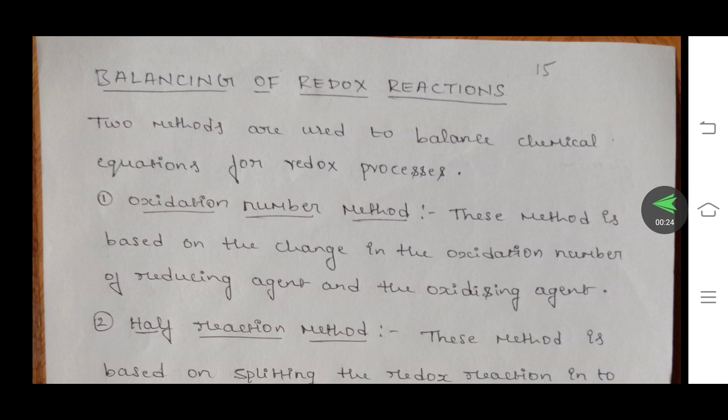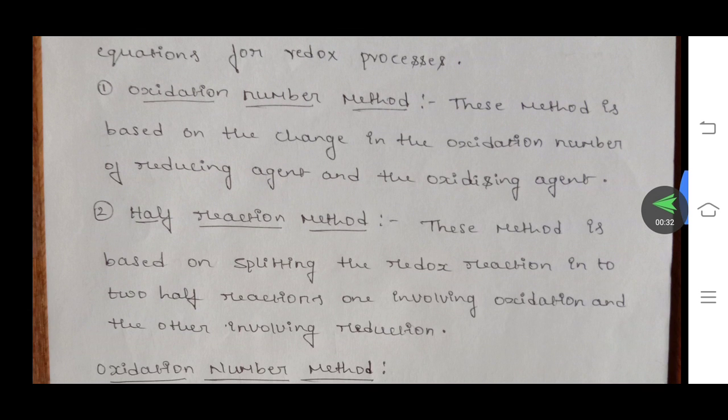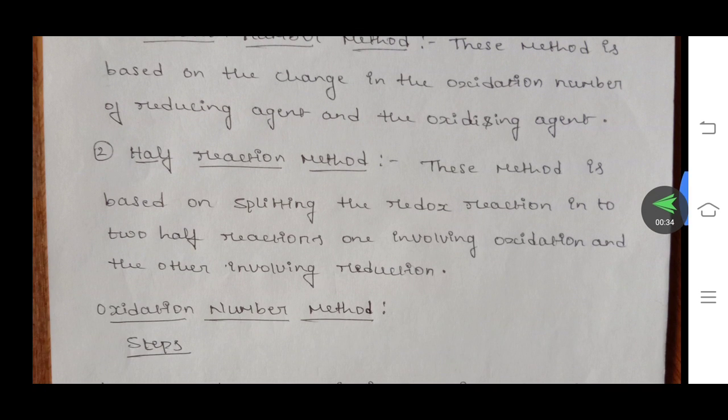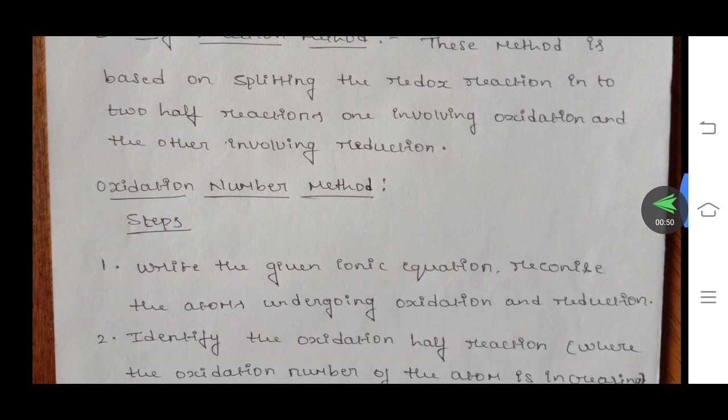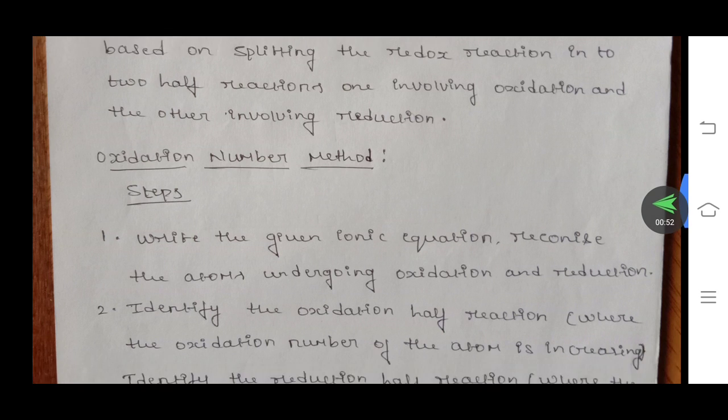First one, what is the oxidation number method? This method is based on the change in oxidation number of the reducing agent and the oxidizing agent. Next, the second method, the half reaction method. This method is based on splitting the redox reaction into two half reactions, one involving oxidation and the other involving reduction.